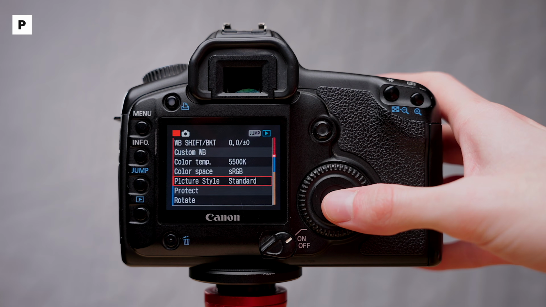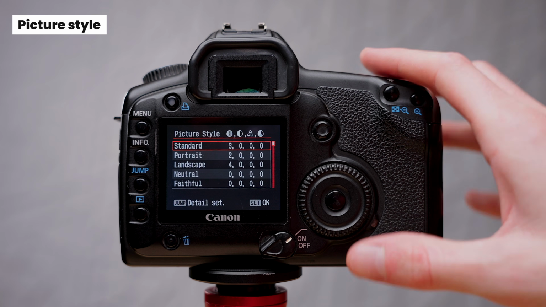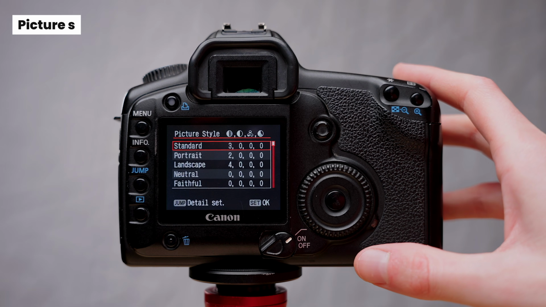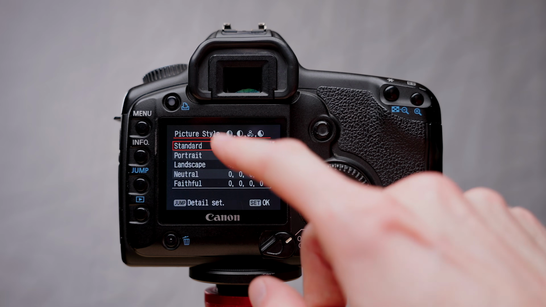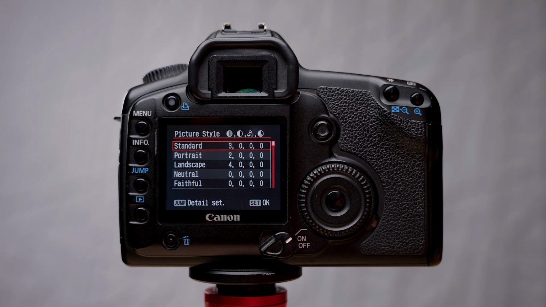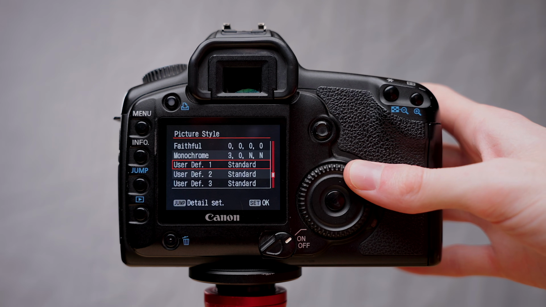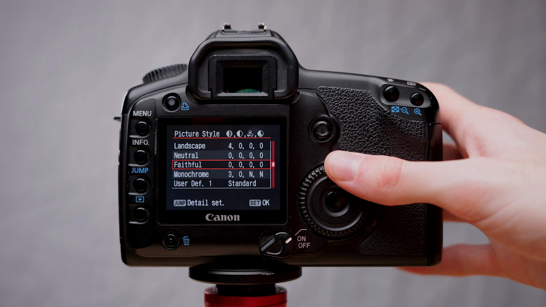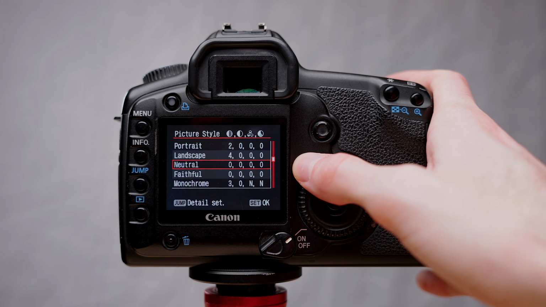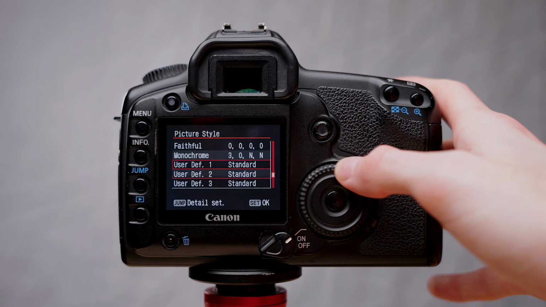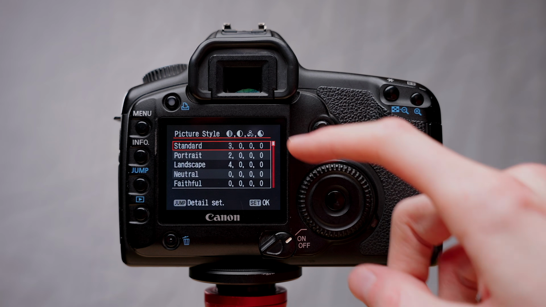All right, and then lastly, the picture style. The way I kind of think about these is it's kind of like an Instagram filter. There are different parameters that they shift, like saturation, sharpness, and contrast. That essentially just changes the look of your images slightly. So for example, monochrome is going to be black and white. Neutral is going to be a little bit less saturated, less contrast. You can also create custom ones, but I just set mine on standard.